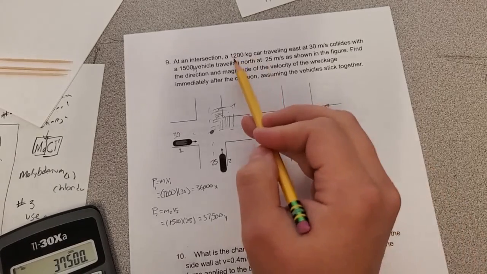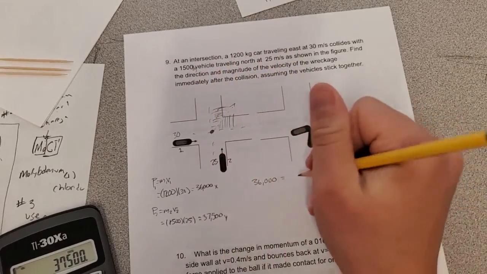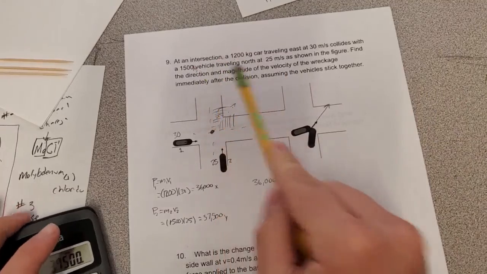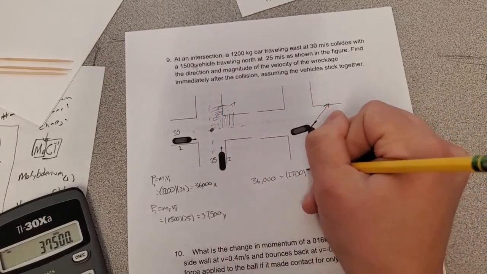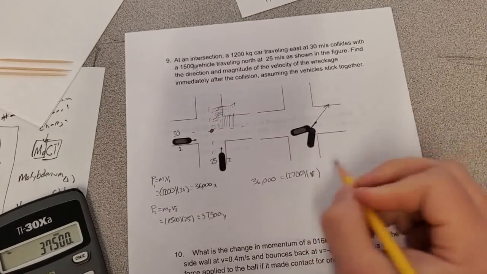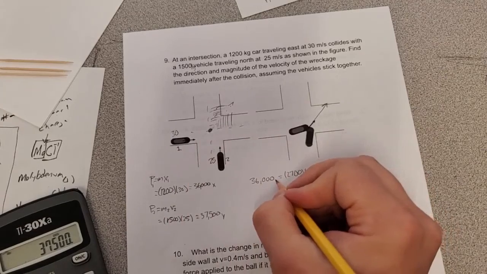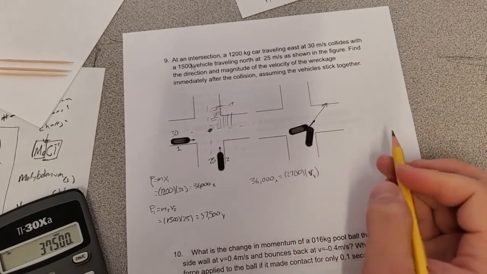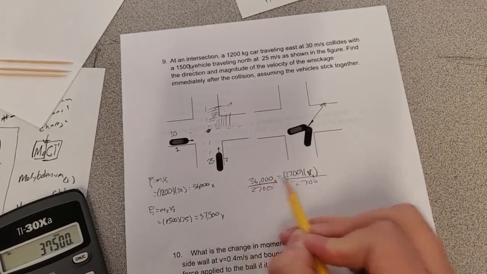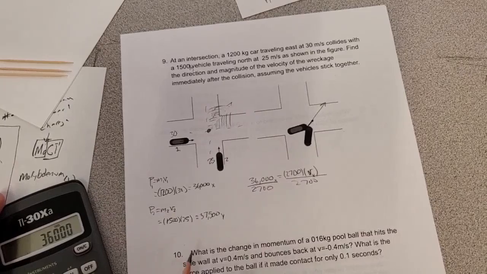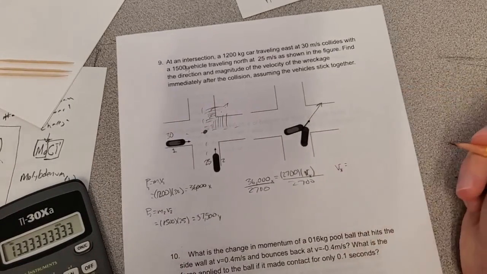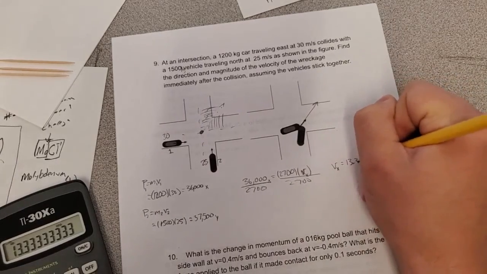They're now sticking together. So we have a 1,200 and a 1,500 kilogram vehicle sticking together. So I'm going to do that. 1,200 plus 1,500 equals 2,700. And we need that times some velocity v. But remember, this is only the x because we're using this x momentum. So this velocity in the x. Okay, so divided by 2,700. So 36,000 divided by 2,700 is equal to, we get a velocity in the x direction of 13.33 meters per second.